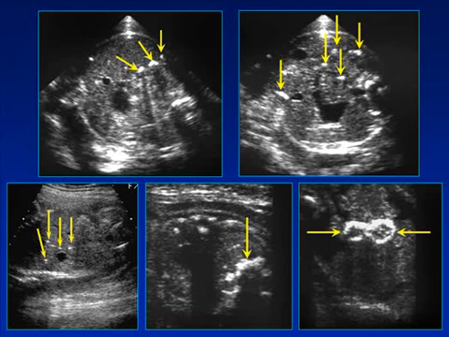Finally, this fetus has a figure 8 configuration calcification as the calcifications wrap around the outside of two adjacent abutting loops of bowel.